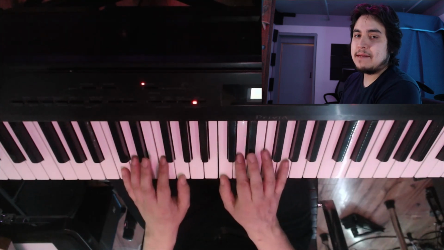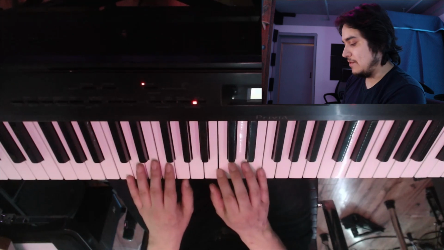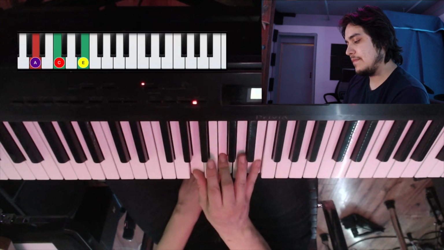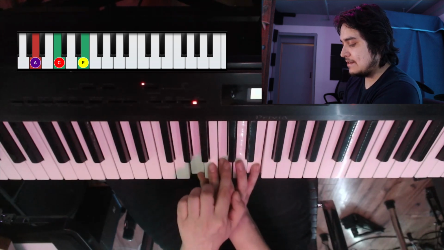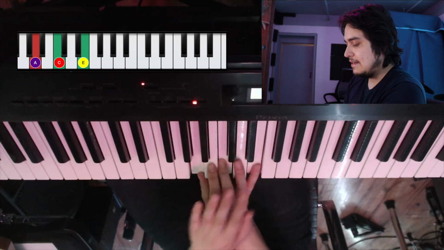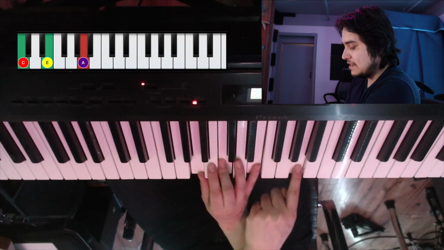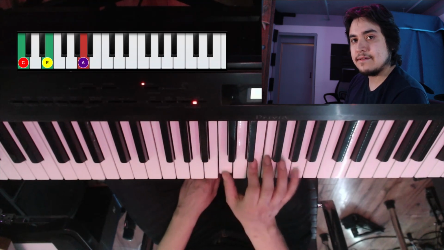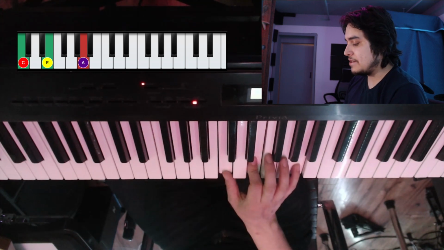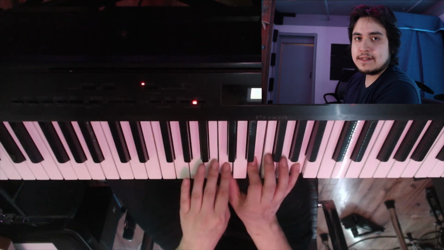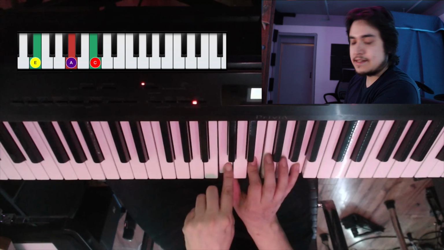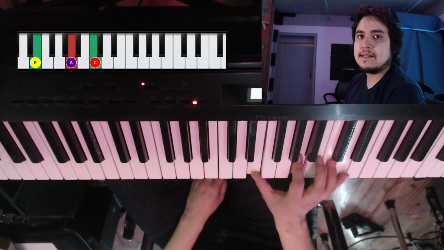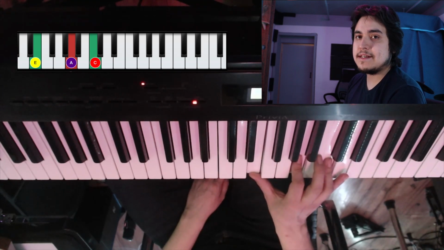This same concept applies to the minor chords as well. So let's play A minor. We have A, C, and E. Now I'm gonna send A to the top, and I play C, E, and A. That will be the first inversion. And I'm gonna do the second inversion. I'm gonna send C to the top, and it will be E, A, C. That will be the second inversion.